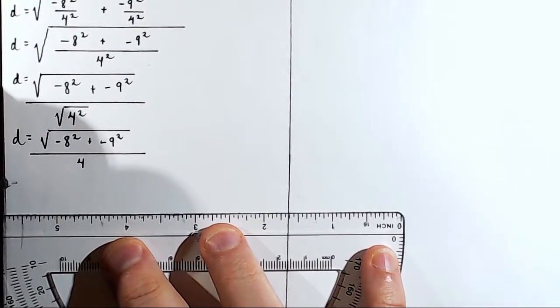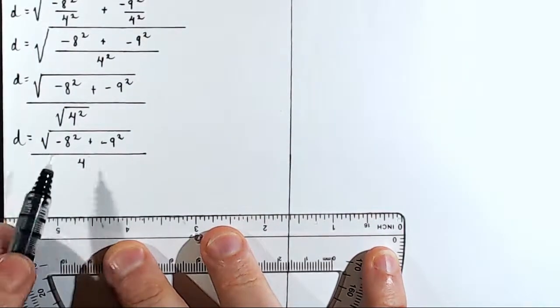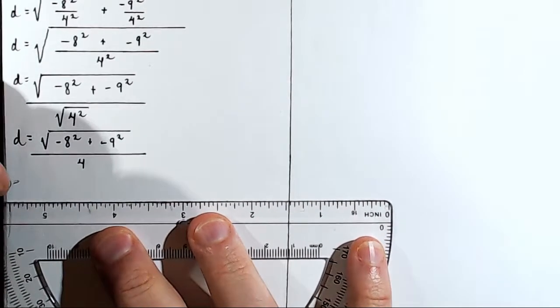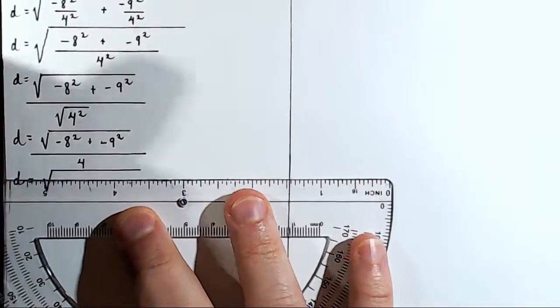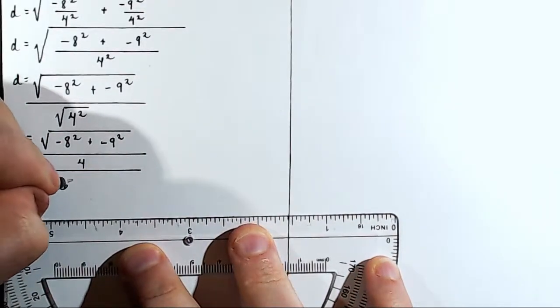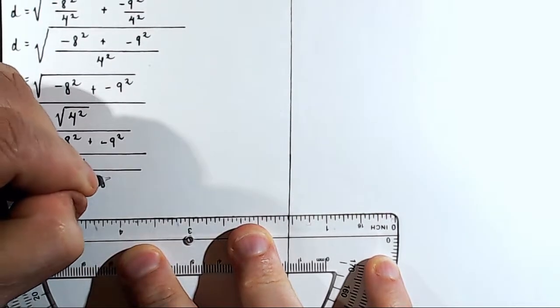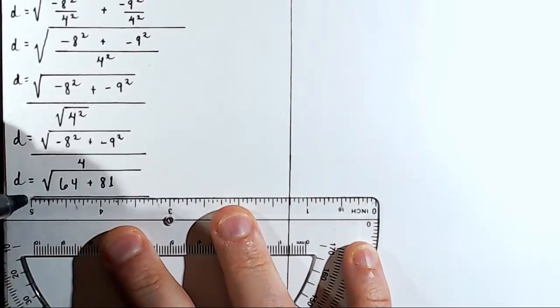So now we will turn these into their squares. Negative 8 squared is 64, negative 9 squared is 81. So D equals the square root of 64 plus 81, all over 4.